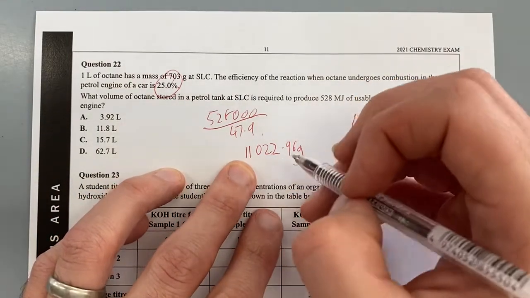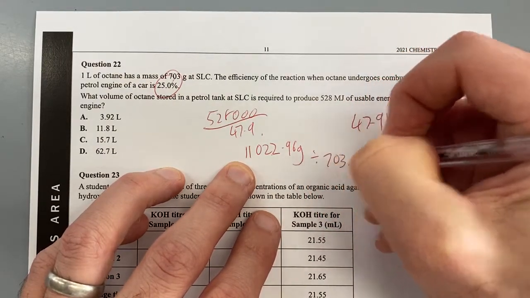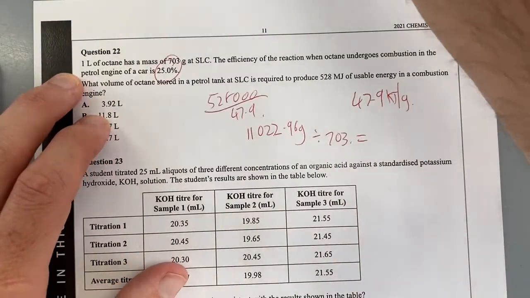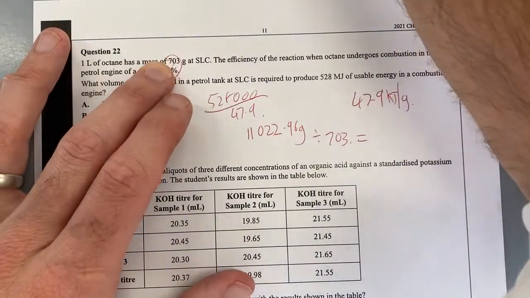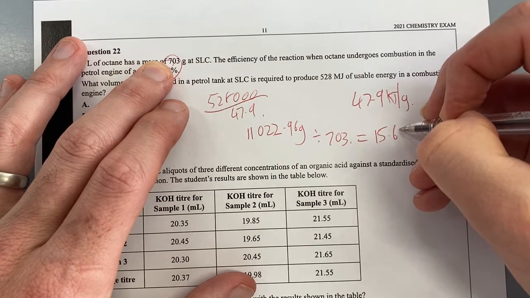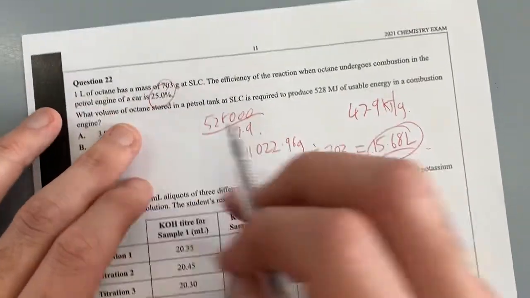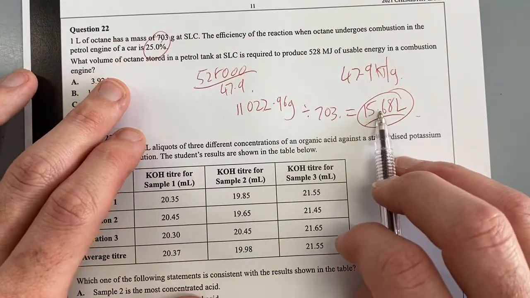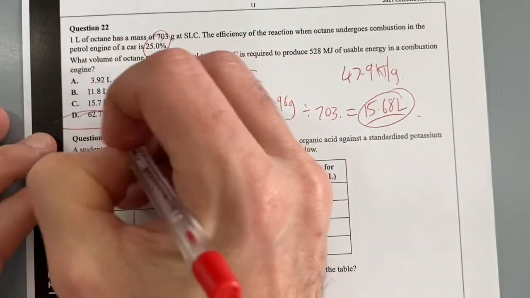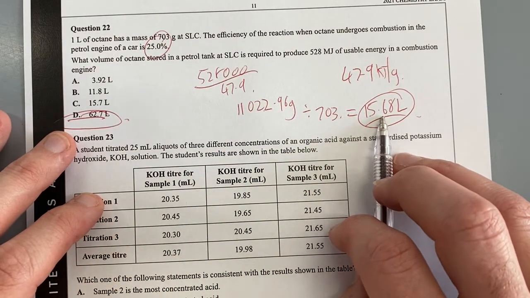So therefore, how many litres is that? I'll divide that by 703 to get to litres, because I know that 1 litre is this much. So therefore, if I divide that by 703, I'm going to get 15.68 litres. Now I haven't factored in this 25%, so therefore this is going to be 25% of the actual number that I need. So therefore, if I look at this, the answer is going to be D, because I need to get a larger number than that for lack of better calculations there.